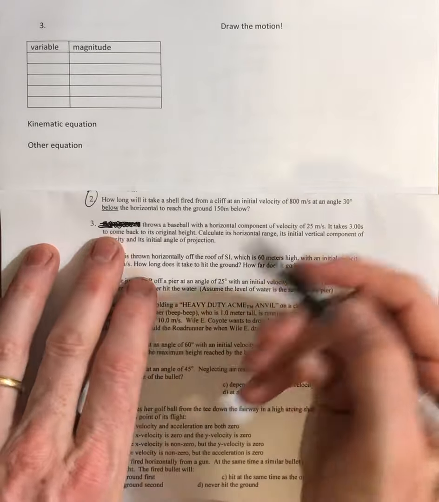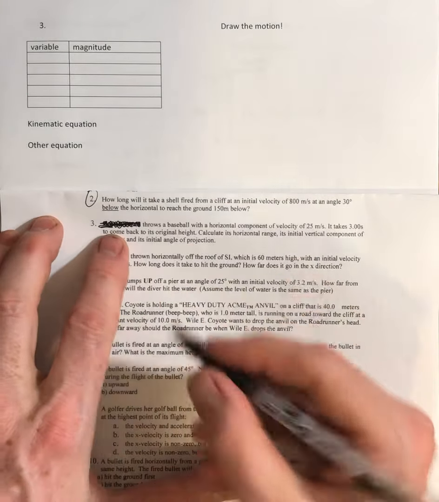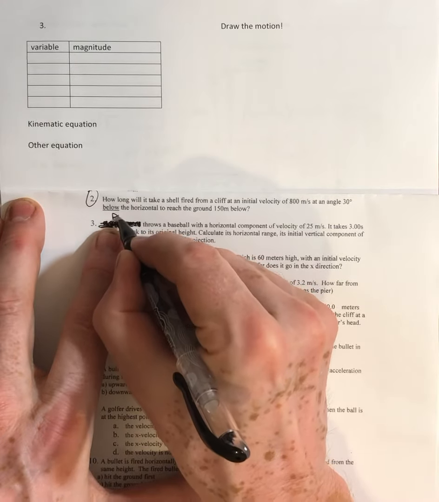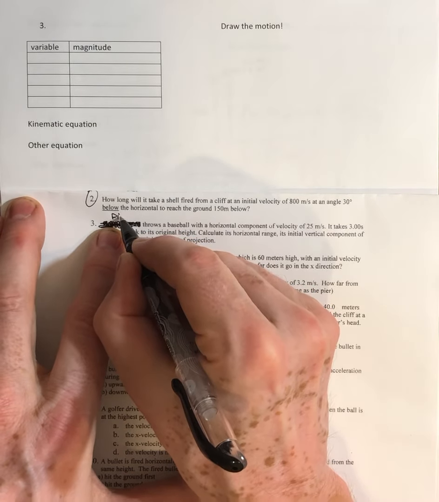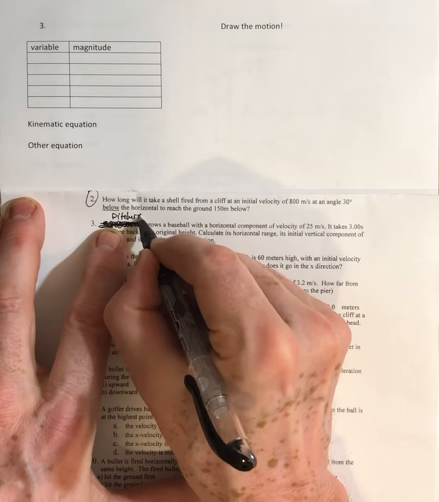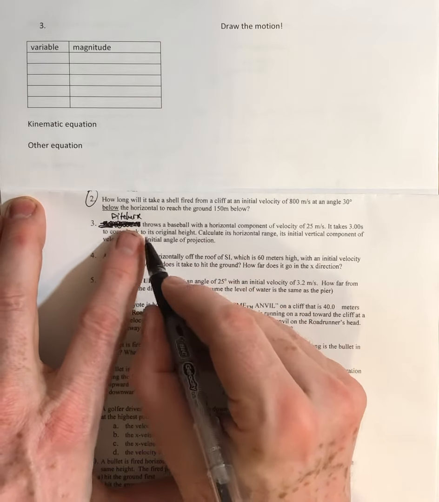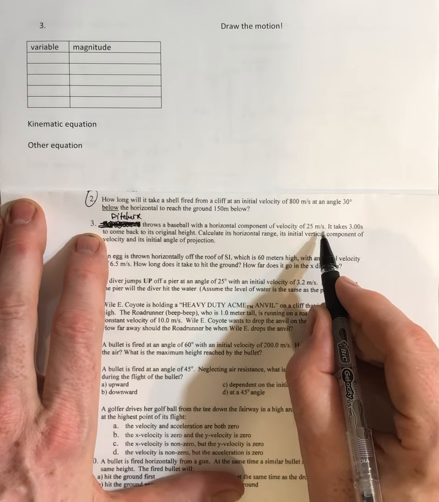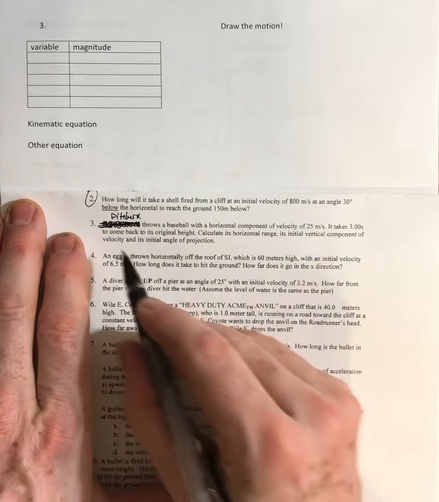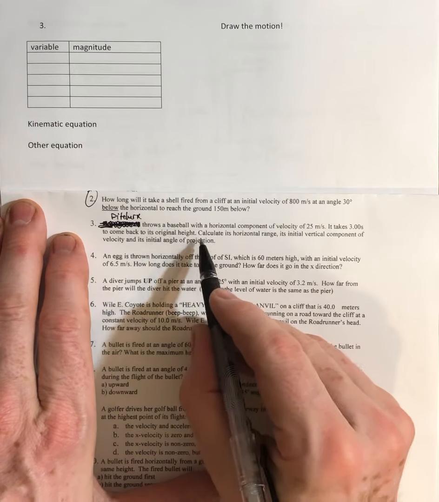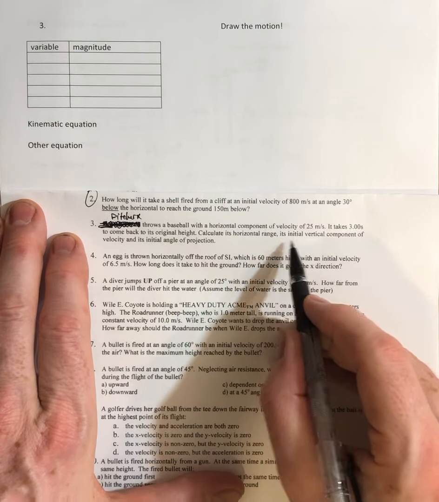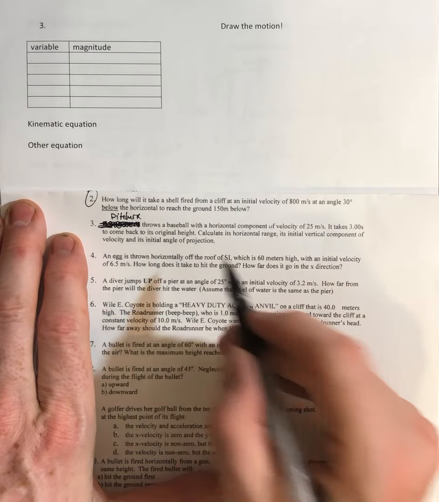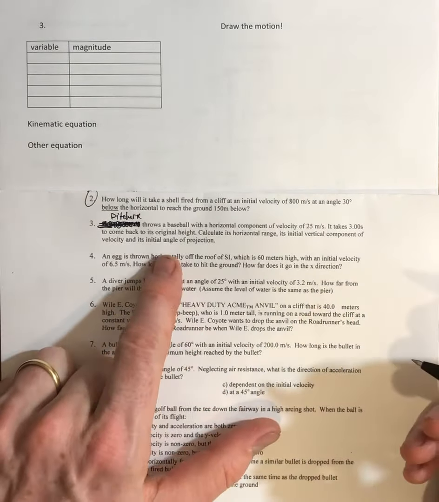I blanked out the name. I don't know for sure if this was an actual name, but so, pitcher X, how about that? Pitcher X throws a baseball with a horizontal component of velocity 25 meters per second. It takes 3 seconds to come back to its original height. Compare its horizontal range, its initial vertical component of velocity, and its initial angle of projection. Whew, that's a tricky one.